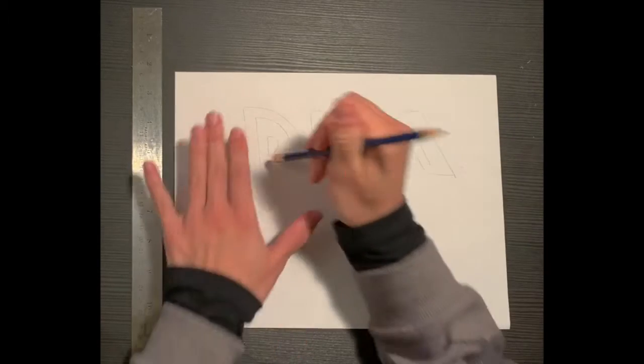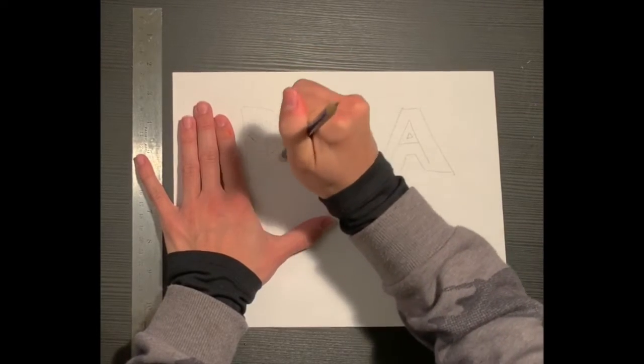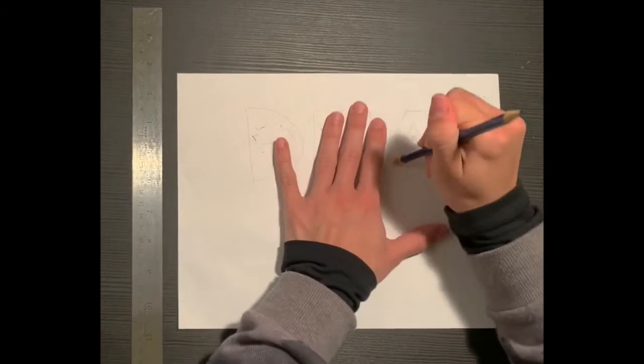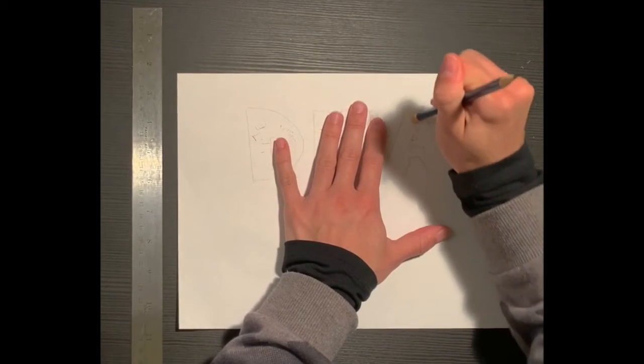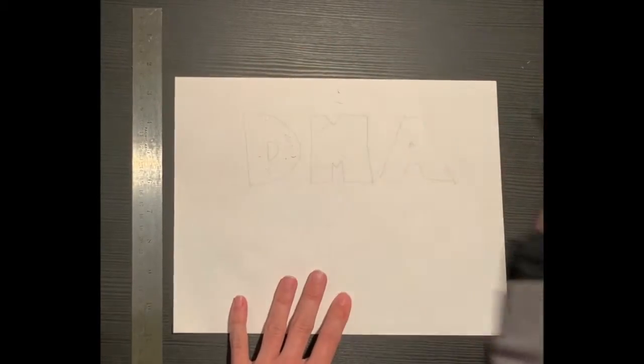And now I can go back and erase that original guideline. There we go, our block letters now.